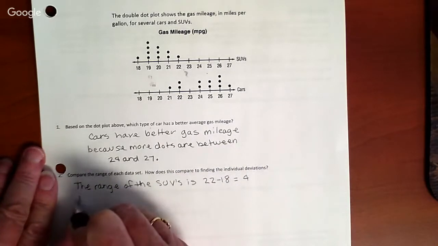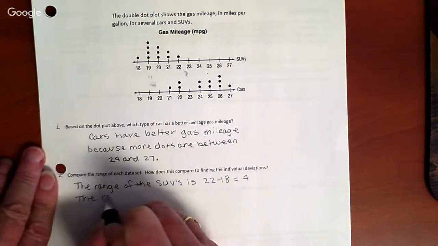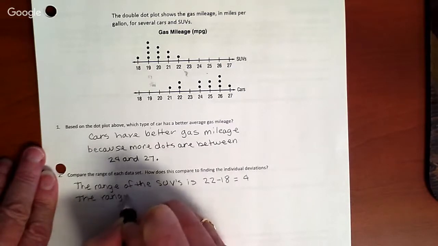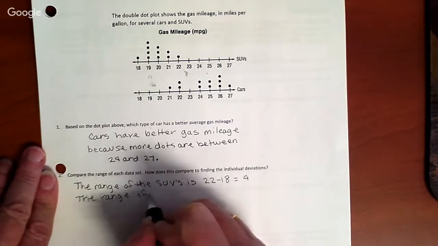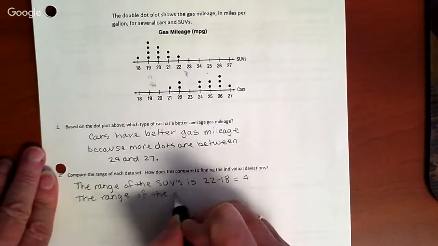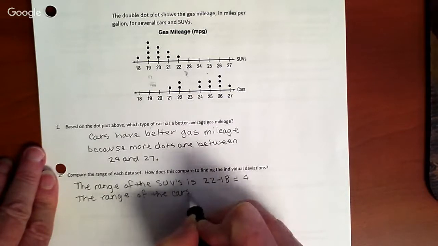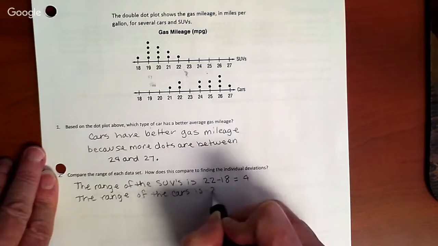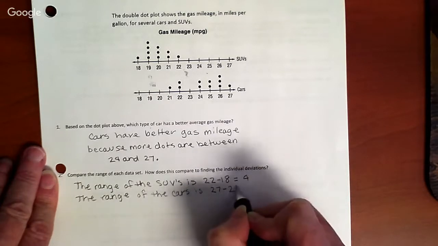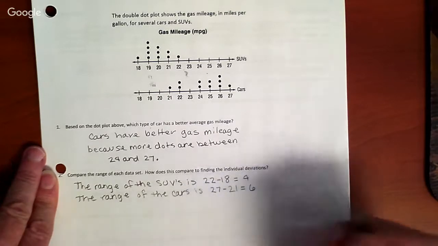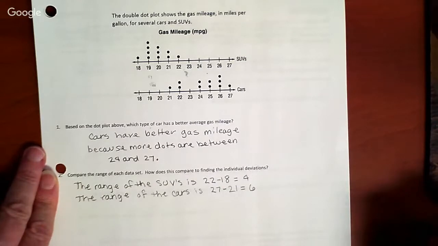The range of the cars is 27 minus 21, which equals 6.